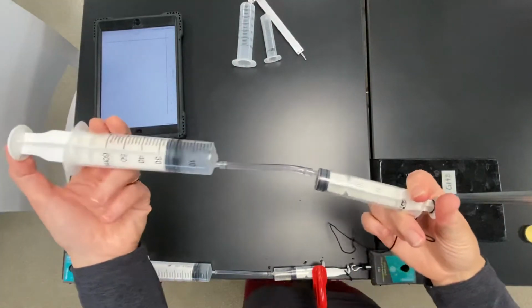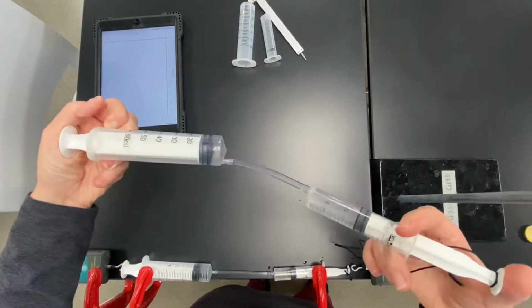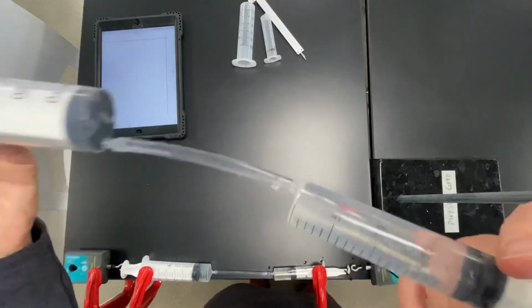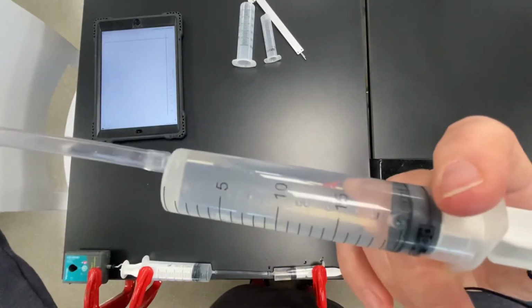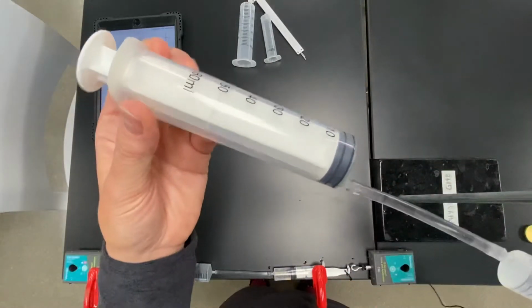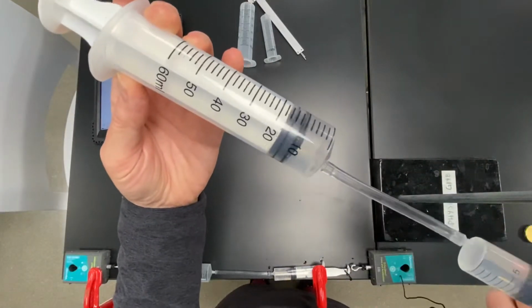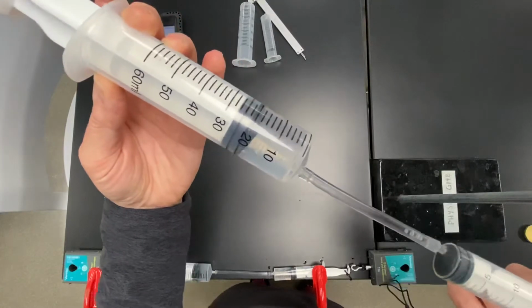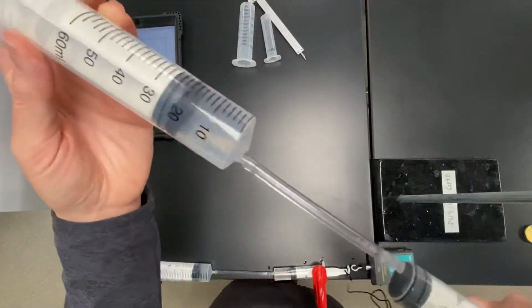And I want you to notice that the water is conserved. So the 20 milliliters that I push to the right side, let's see if we can get a nice view of that. There's that 20 milliliters. Now I want you to notice something else.